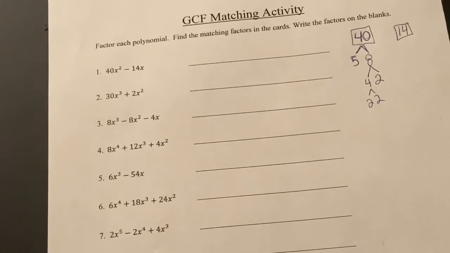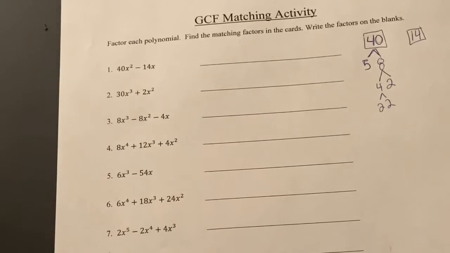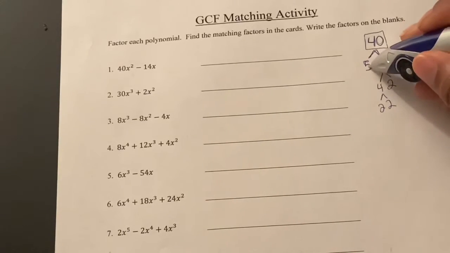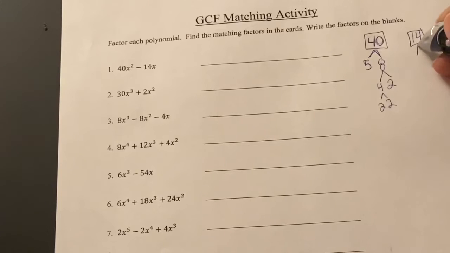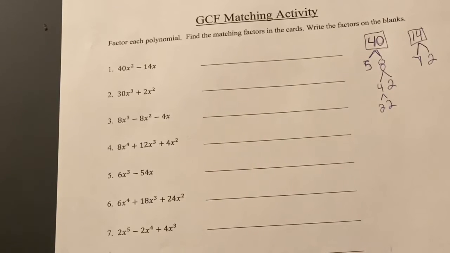Again, if you need a separate sheet of paper, I would advise that, because you're not going to be able to do all 12 of these problems on the same sheet. Now that I'm left with all primes, I know I'm done. 14 can be broken down into 7 and 2, so we're done. As we can see, the largest number that these two numbers have in common is 2.